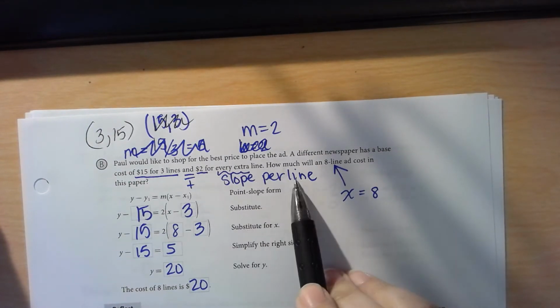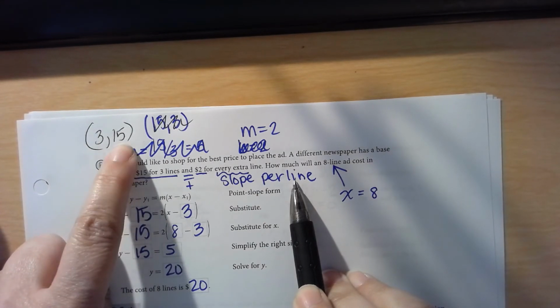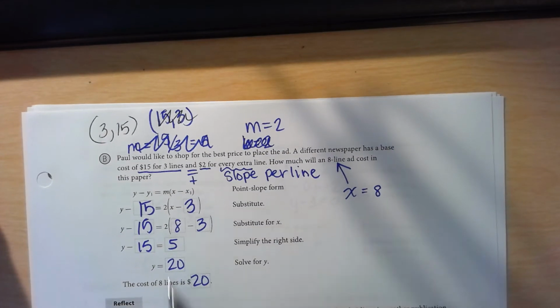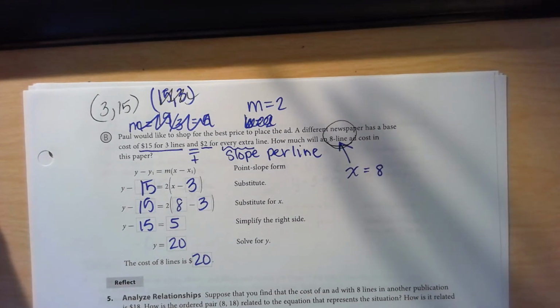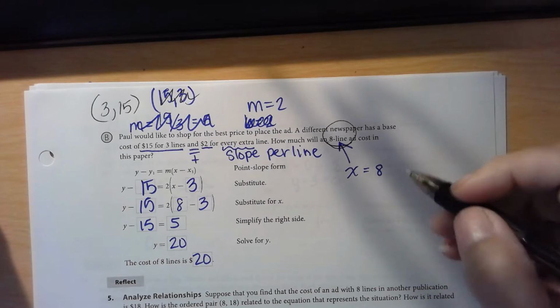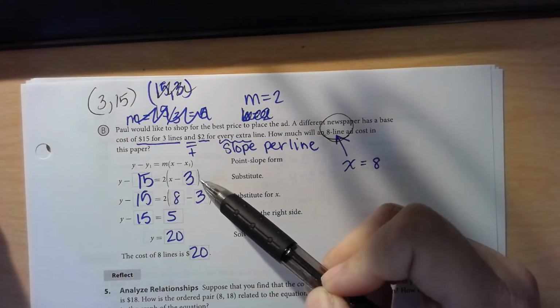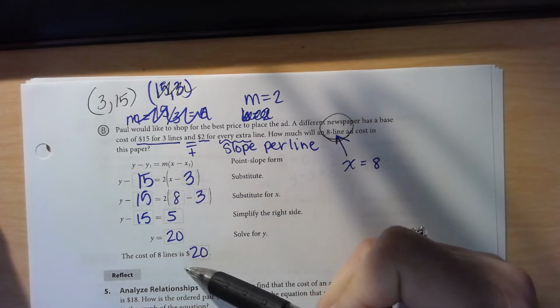That tells us our slope and also helps us to know that 3 was the x, or h, and 15 was the k. So filling in our equation, we can then solve for an arbitrary x, this time x is 8, by plugging in not only the equation, but also putting an 8 where x was, and then solving for y.